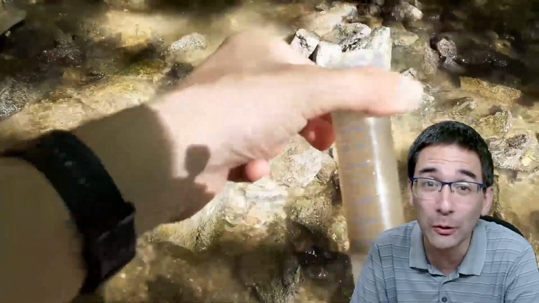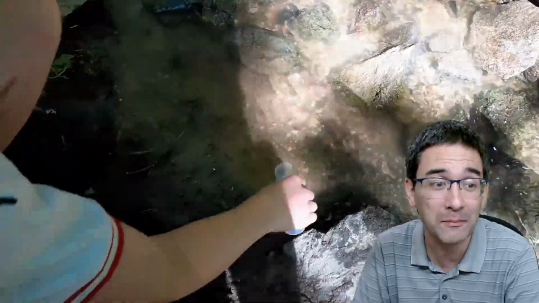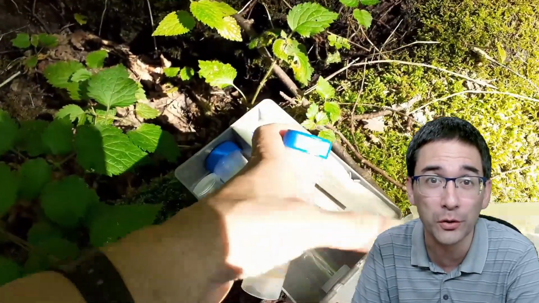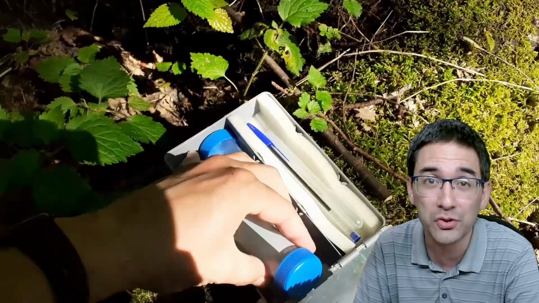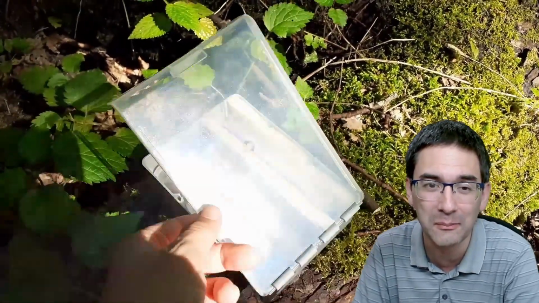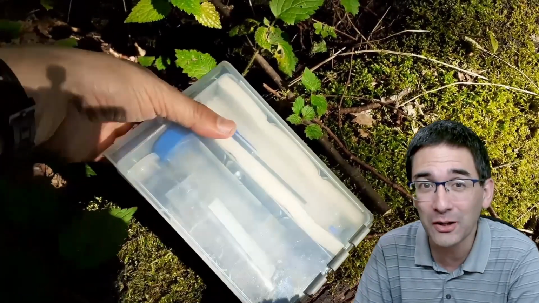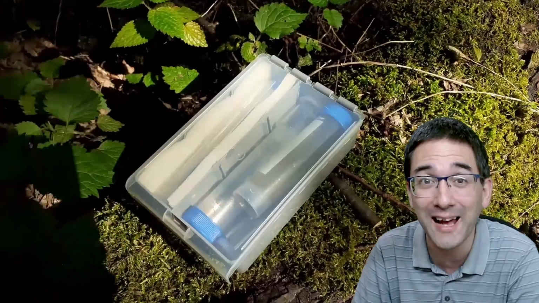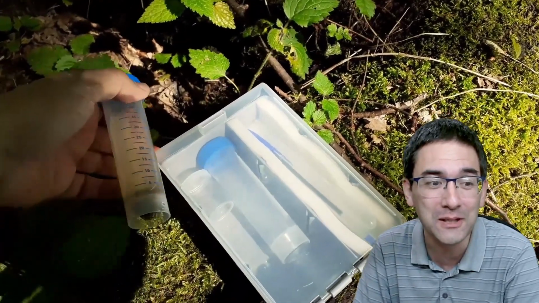I always carry along a little box. I got it from a hardware store. You can put screws and nails and small tools into the box, and I use it to collect my water samples. I always carry along the box because you never know what to expect, and it's always very handy to have it here if you need something.